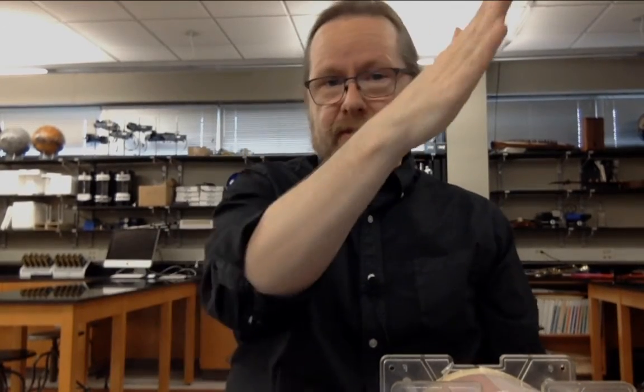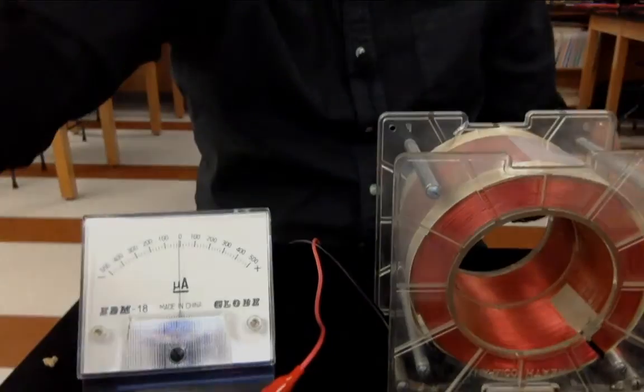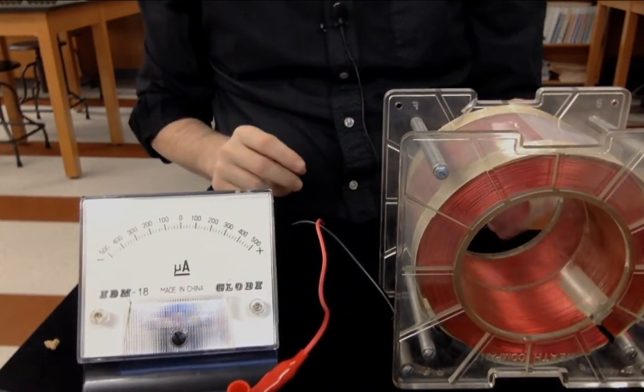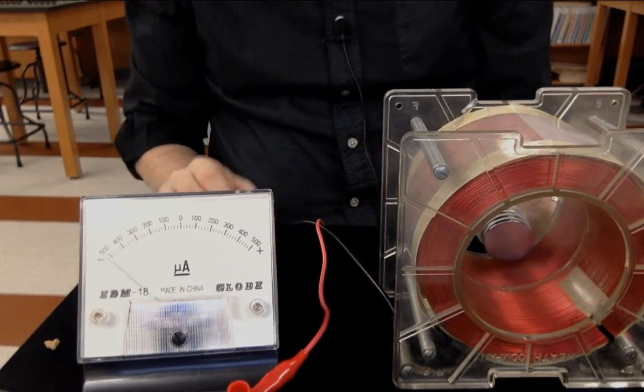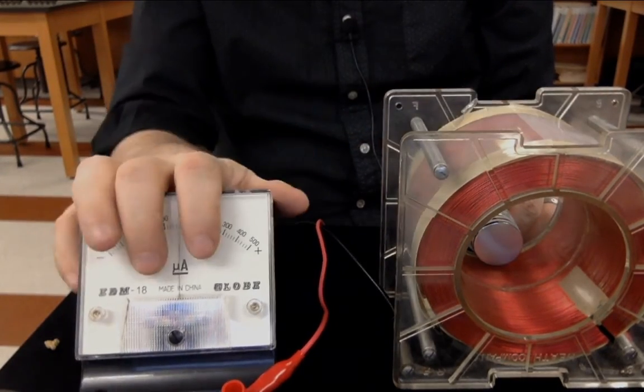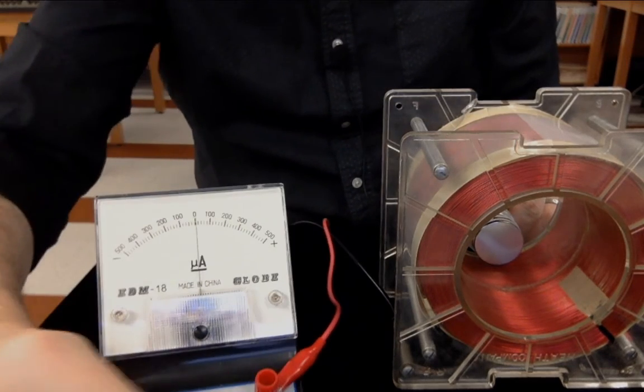So the lesson here is that a static magnetic field won't cause stationary charges to move. It'll affect moving charges and cause them to deflect, and we saw that with the Lorentz formula, F equals QV cross B. But a changing magnetic field will actually cause static charges, for example, charges in a wire, to start moving. And that phenomenon of changing magnetic fields causing electrical currents is called magnetic induction.